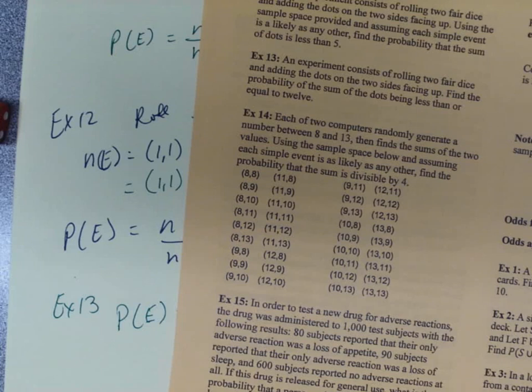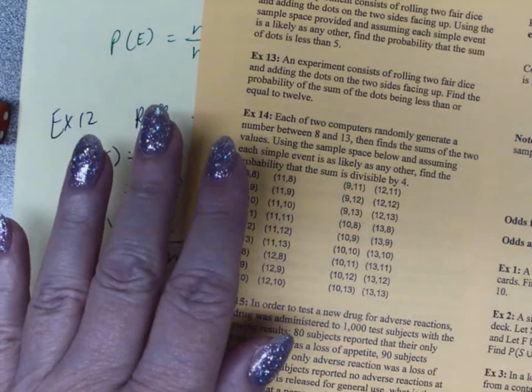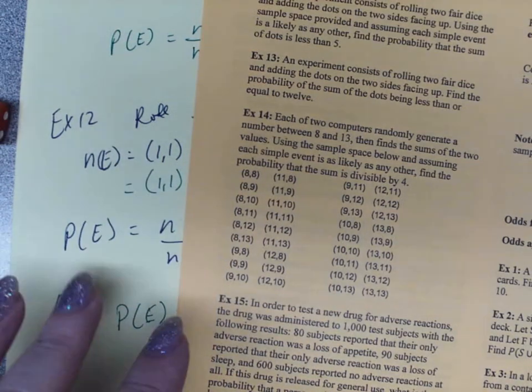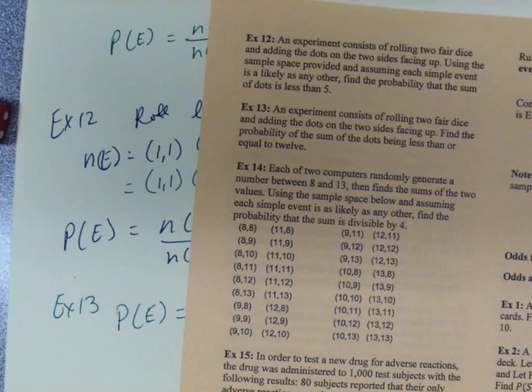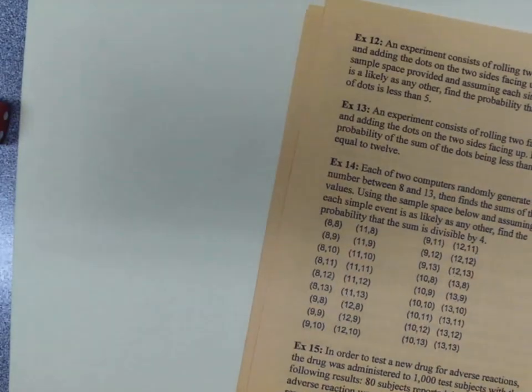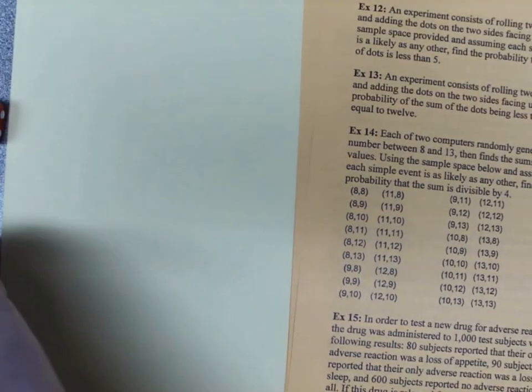If it's going to divide by 4, it has to be a multiple of 4. So we'd be looking for 4, 8, 12, 16, 20, 24, 28, multiples of 4. As we go through our list, we look for the sums that divide by 4.